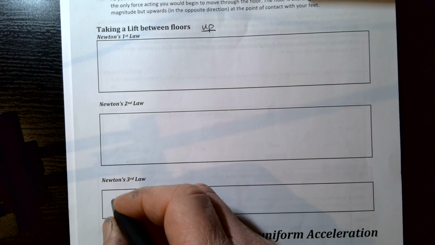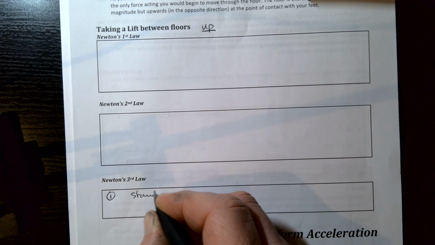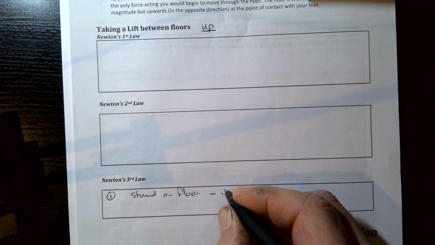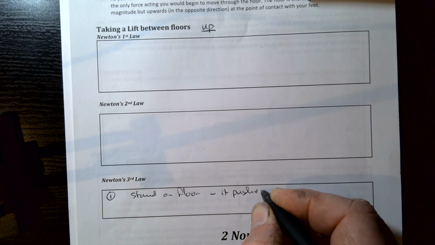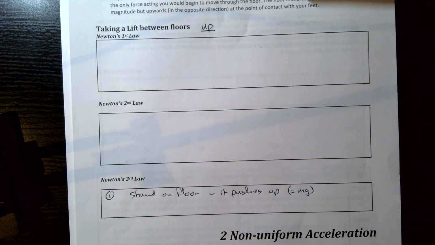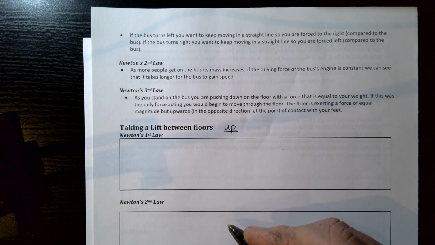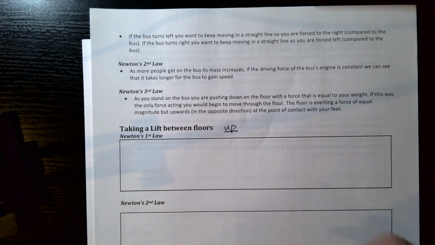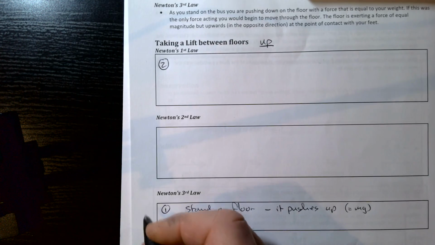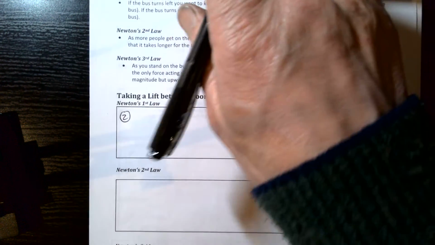We'll work it through. So first step, you stand on the floor. And you can speed up this if you want, because a lot of it is in the notes. It pushes up, mg. So that's your normal state. Then it starts to accelerate. To accelerate, you need something to happen. So number 2, you need an accelerating force. Okay, and just to make it clear, because you'll come back to me and go, why have I got those numbers? So step 1, then step 2.